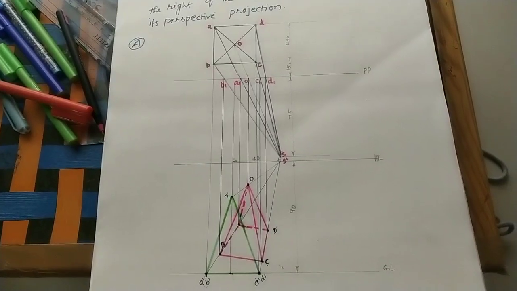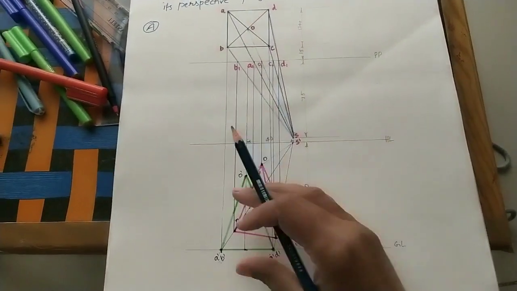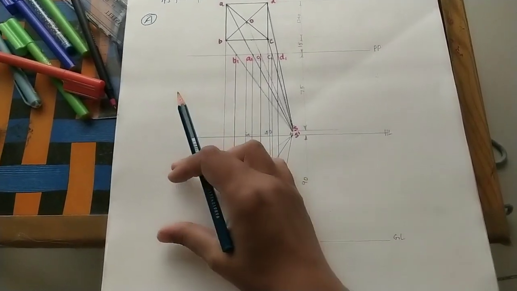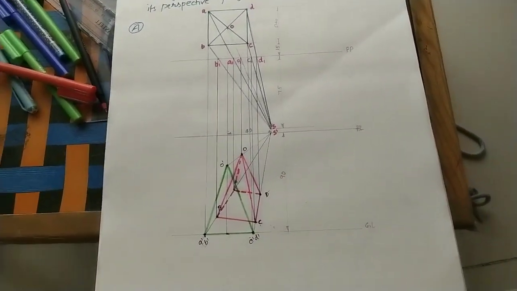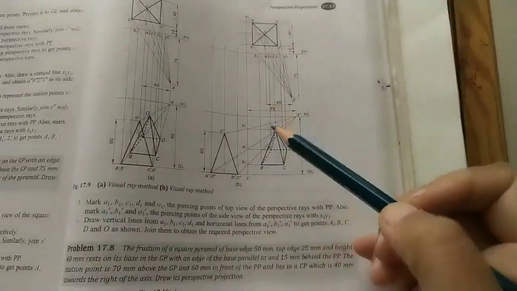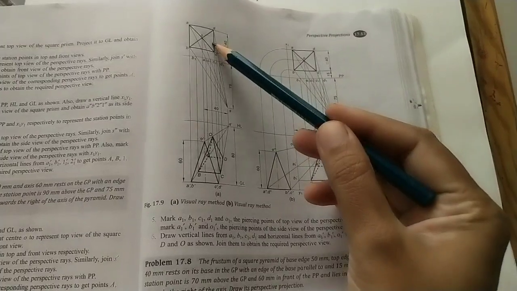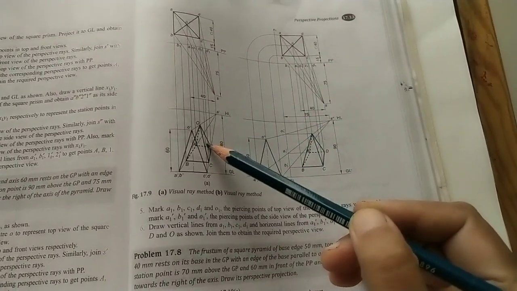Let us see how to do the separate diagram, because this one and this one are coming together, and this green color diagram should come here, side view. Here I will explain how to get the side view of this diagram. Here we did this diagram. This is the top view, this is a perspective view, side view.